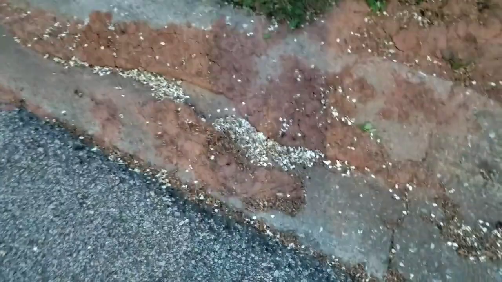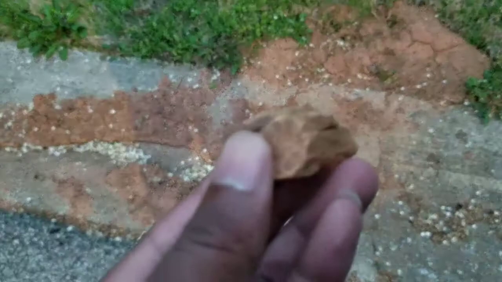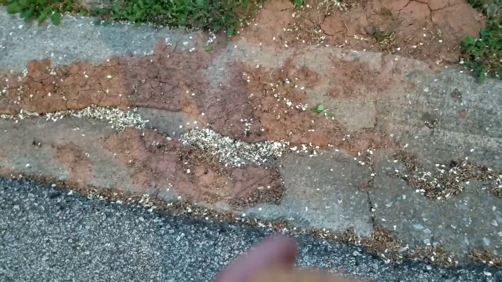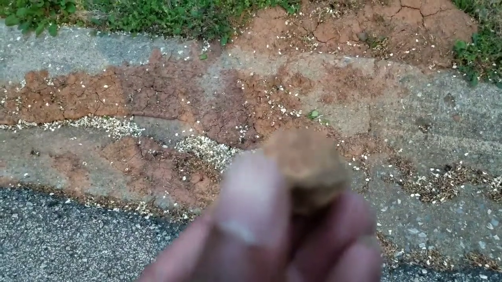Weathering is the breaking down, the wearing away of a surface, and the deposition and the transportation of it, that's erosion. When you have weathering, you're having sediments being broken down.